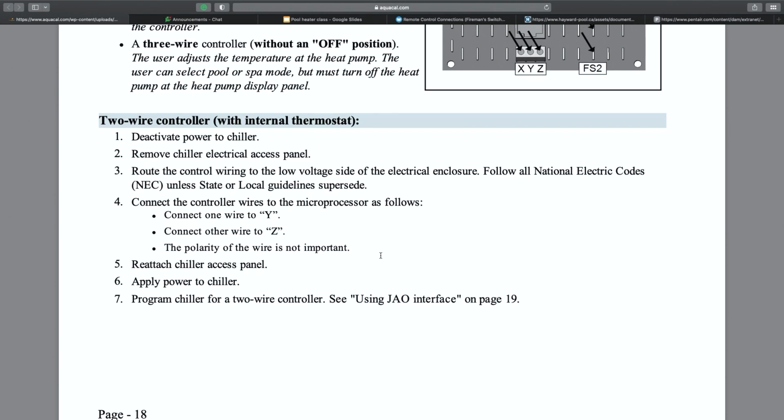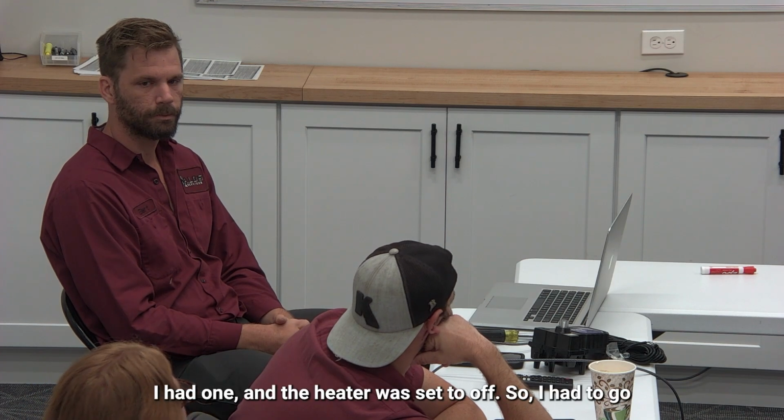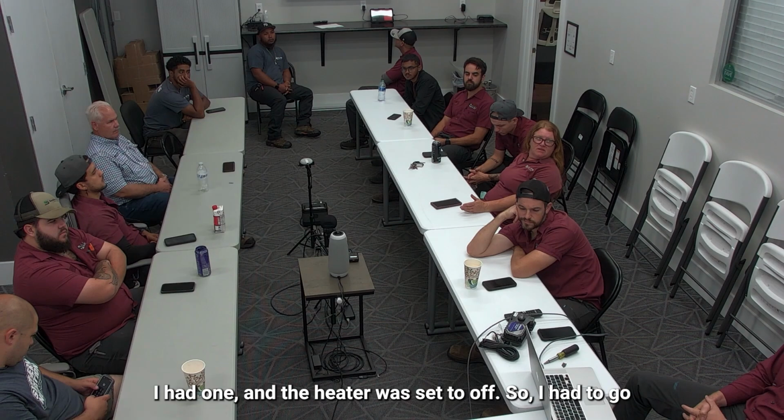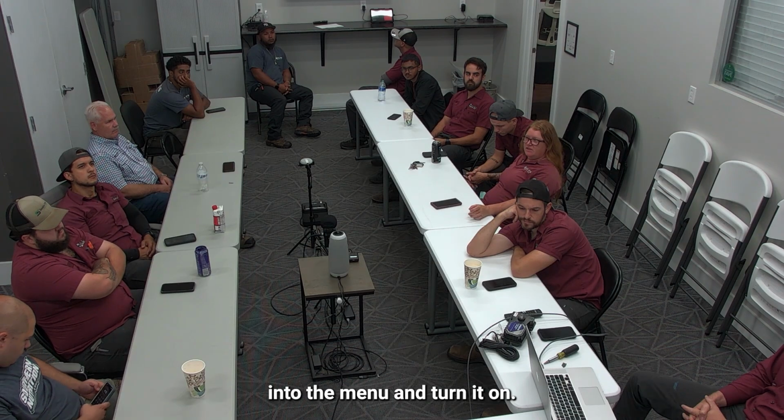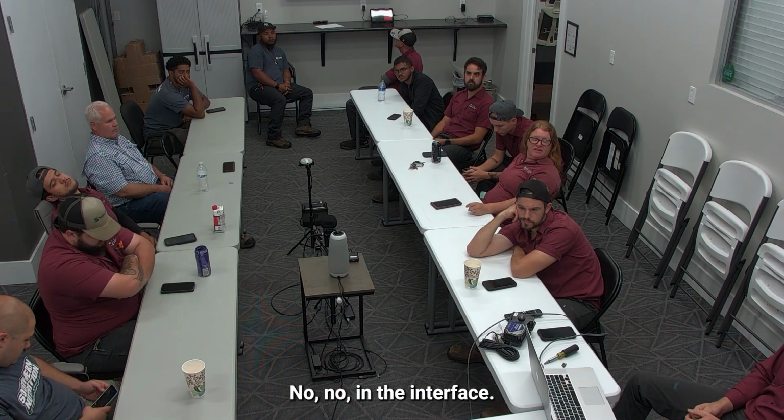And let's say you walk up to a house and you have a heater that's not operating. You turn the controls, you tell it to come on, and the heater doesn't come on. And we need to find out whether we have an issue with our controls or our heater. What can we do in the two-wire situation? I had one and the heater was set to off, so I had to go into the menu and turn it on. On the display of the heater? No, in the interface. In the interface, okay, great.